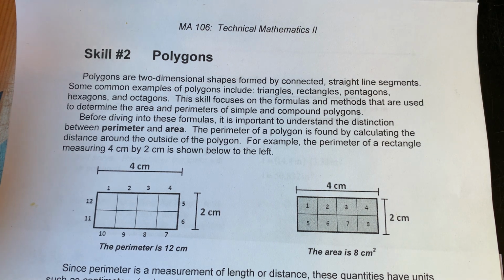This is a little bit in contrast to the angles in skill number 1, which obviously if you have an angle, you're sort of getting a curve. We're going to sort of tie all this stuff together a little bit later.